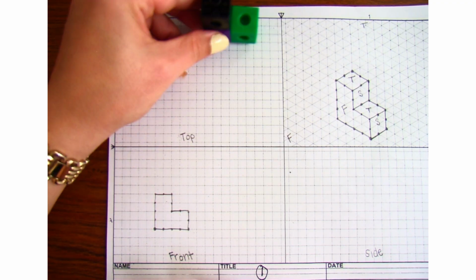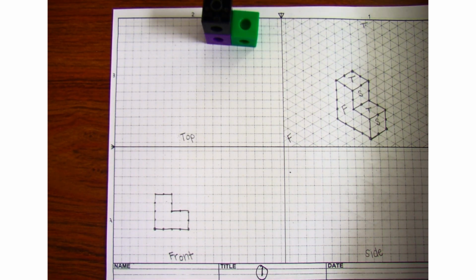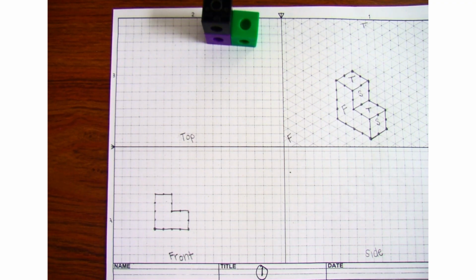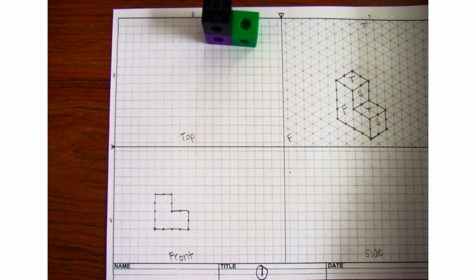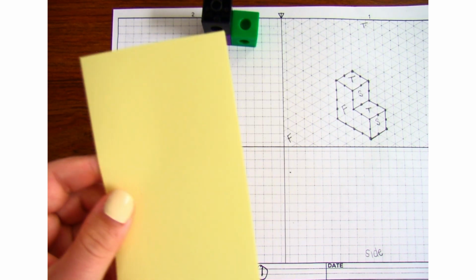Now from here, you need to make sure that you are lining up your top view sketch with where you started your front view sketch. Let me explain that. I don't have a ruler in front of me, so I'm going to use the sticky note.